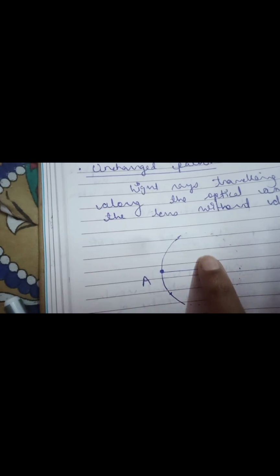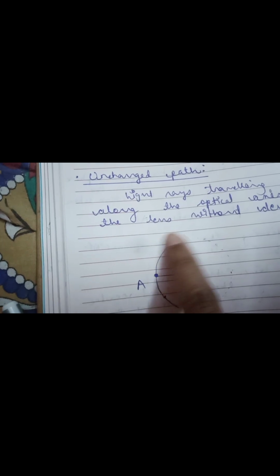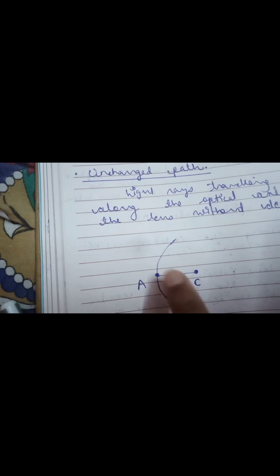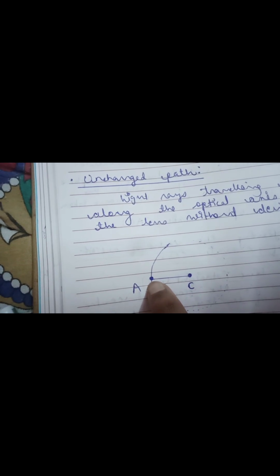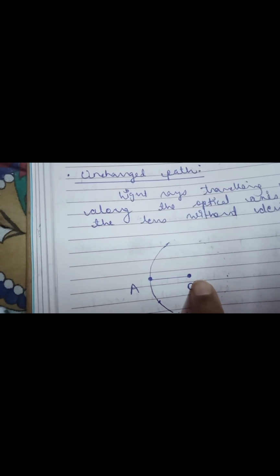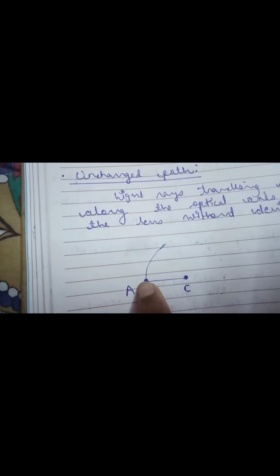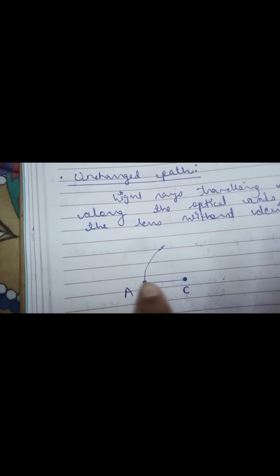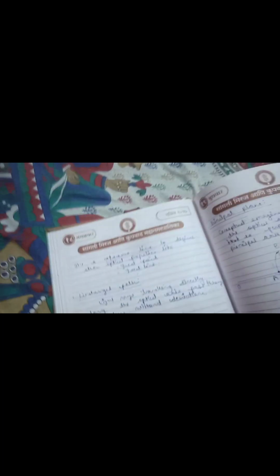In this ideal case where it's a thin lens, perfectly symmetrical, taken from an ideal sphere, the geometrical center, nodal point, principal center, and optical center lie at the same point. Here it's A, and the line joining the optical center with the center of curvature of the lens forms the optical axis AC. And on the optical axis, the focal points, principal points, and nodal points all lie.